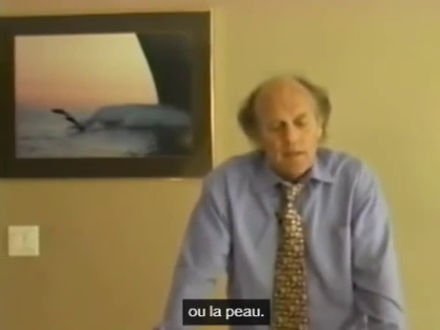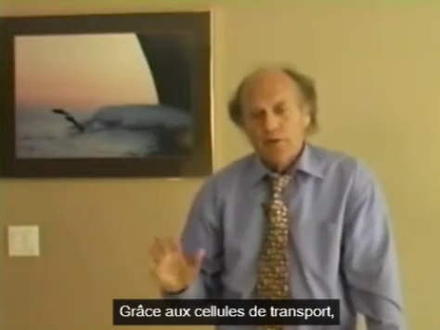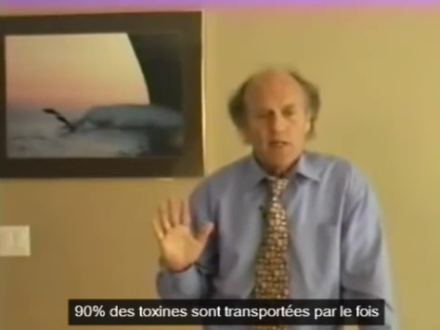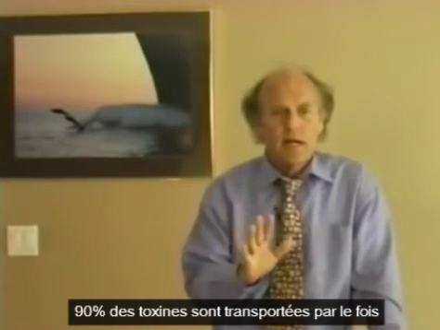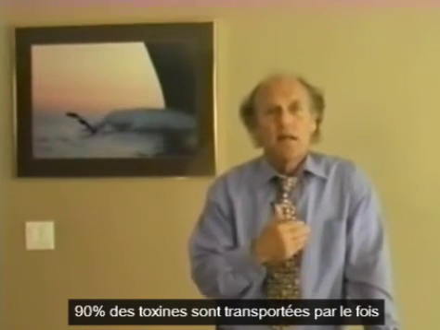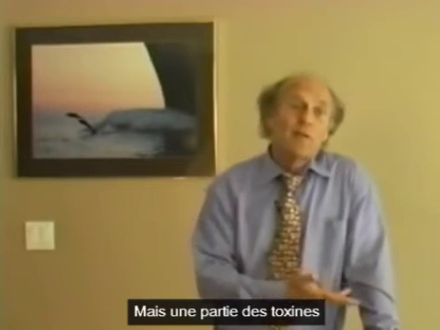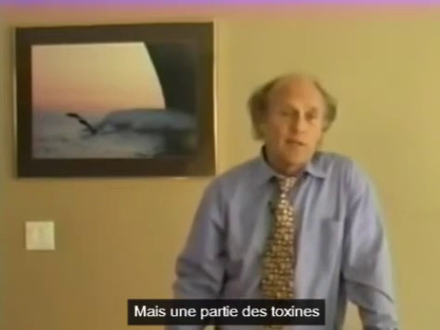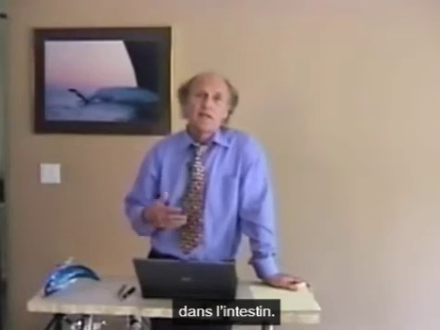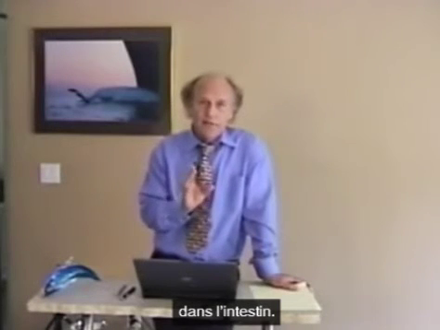Now, with the transporter molecules, 90% of the toxins are excreted through the liver, through the bile, into the small intestine, and then are excreted with the stool. However, many of them are reabsorbed on the way down because they're neurotoxins. They have an affinity for the nerve endings in the gut.